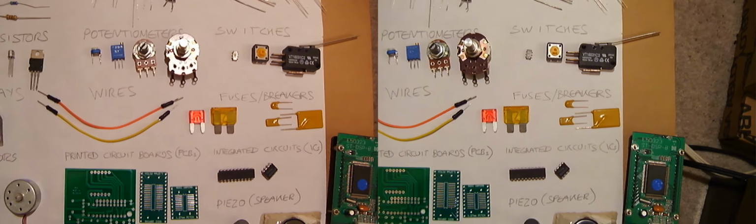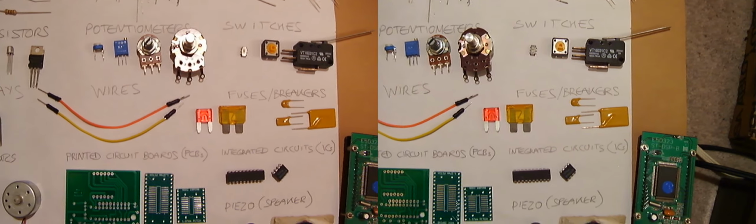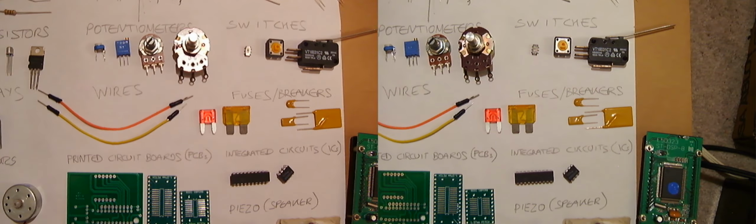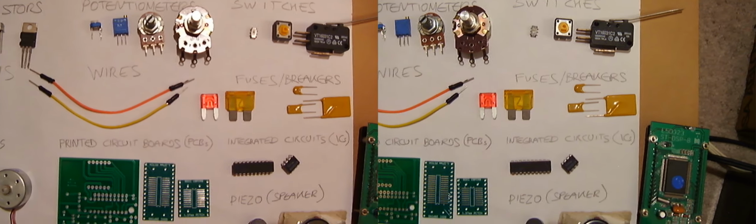Okay, so here we have fuses. Fuses only allow a certain amount of power, and if too much power goes through they burn out, so they cut the circuit before something really bad happens. And then we have breakers. The breakers do the same thing, but they will reset themselves. So they basically get hot, they cut the connection, and when they cool down they allow the connection again.